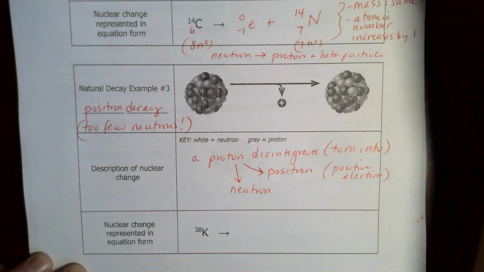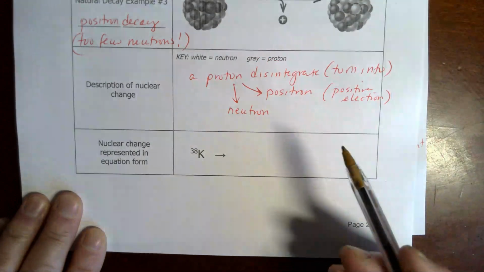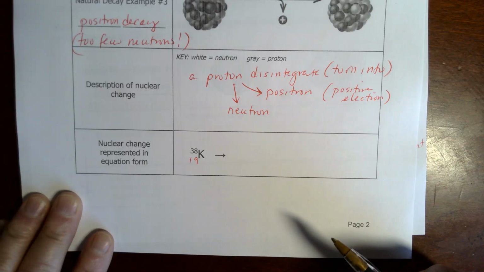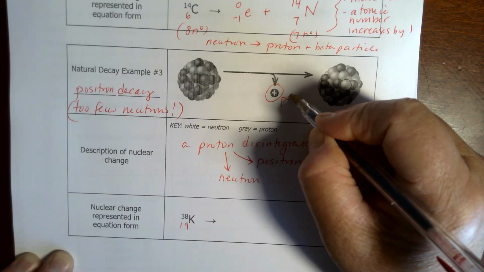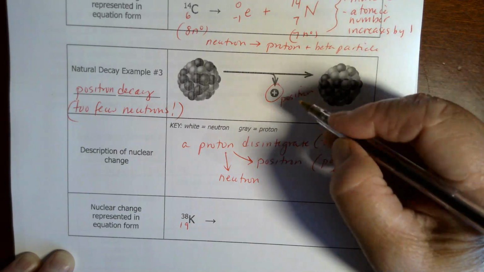So let's see what that might look like in equation form. Here we have potassium 38. Potassium has an atomic number of 19. Let's go back up and label this. This is the positron, right? You can see it has the positive charge, but it's not a proton. It's the mass of an electron.